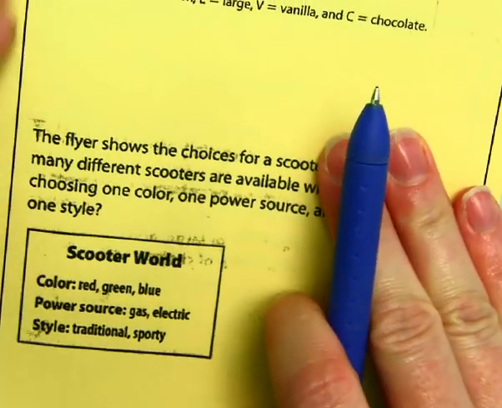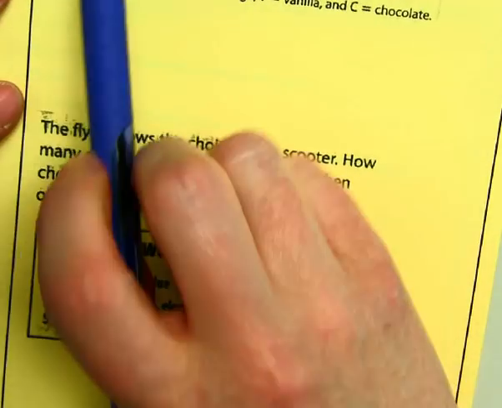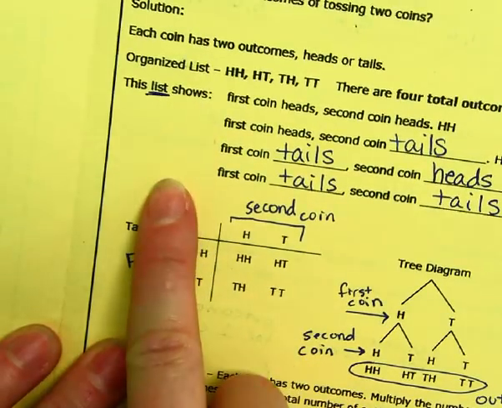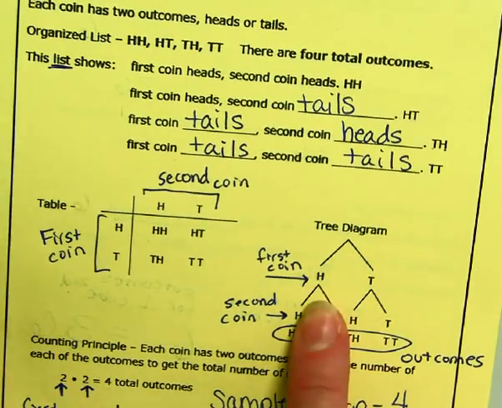Okay, the next page. Practice. Make a list to represent sample spaces for events using lists or tree diagrams. So remember what a list looks like. This is the list. This is the tree diagram.